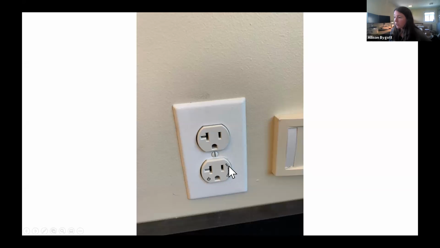So here's my picture on controlled receptacles. In this case, the top and the bottom are actually controlled in this installation. But right now it's only printed on the bottom one because that's what the contractor was able to order. In talking to the contractor about these, it was really hard for them to order these.